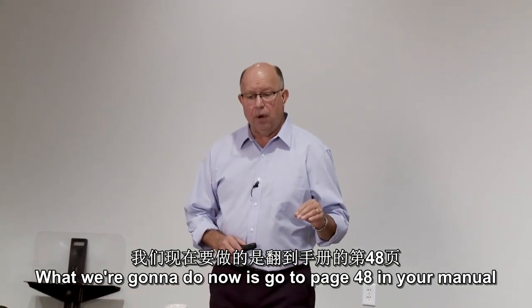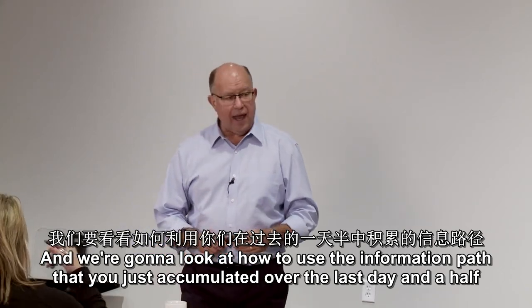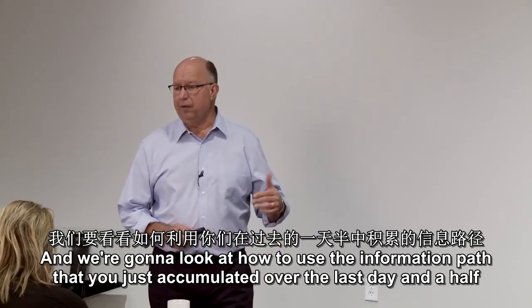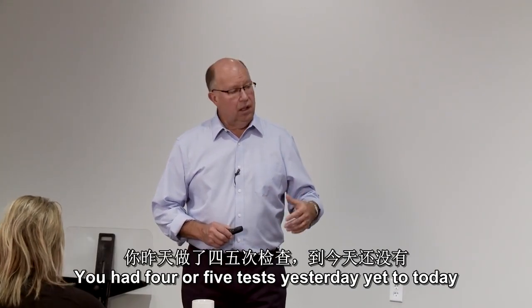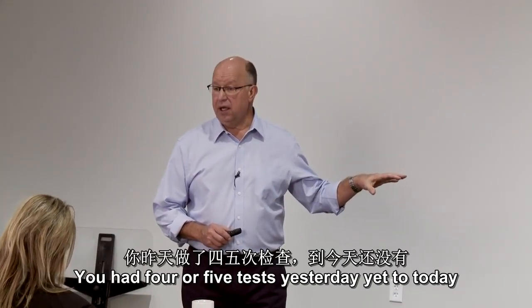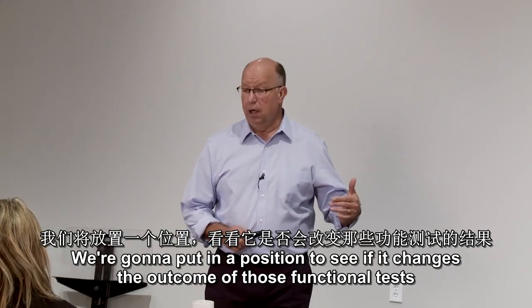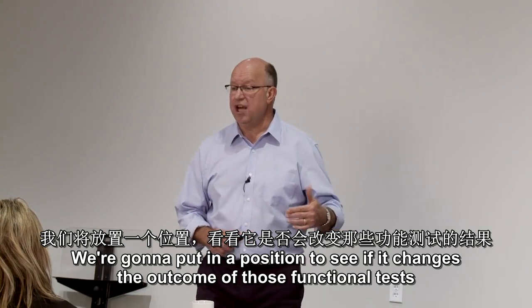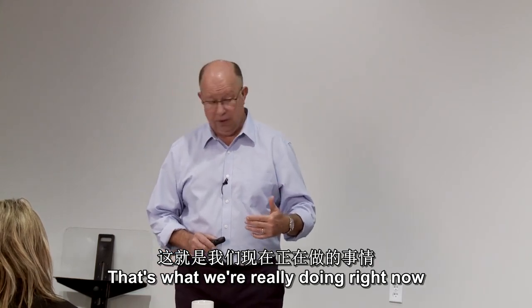What we're going to do now is go to page 48 in your manual, and we're going to look at how to use the information path that you just accumulated over the last day and a half. You had 4 or 5 tests yesterday, you had 2 today, and what are we going to do with all that information? We're going to put you in a position to see if it changes the outcome of those functional tests. That's what we're really doing right now.